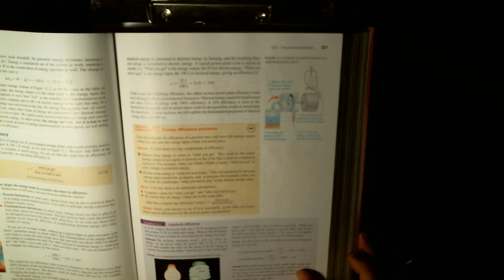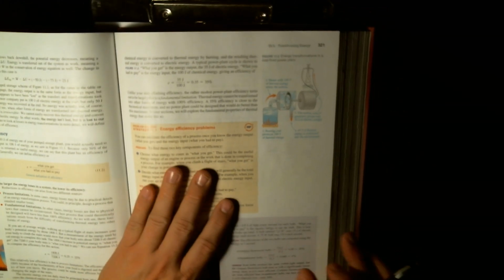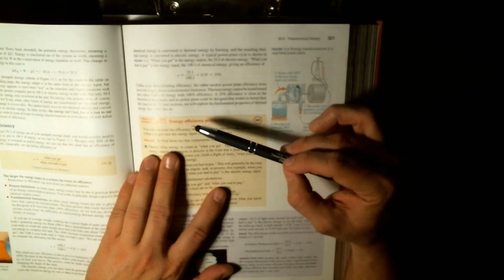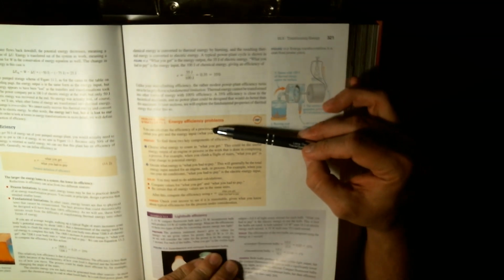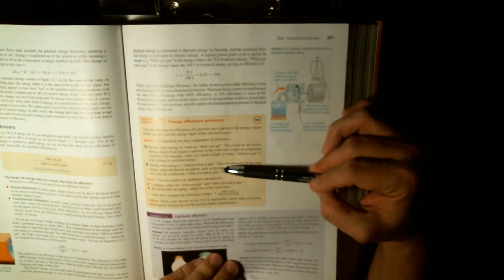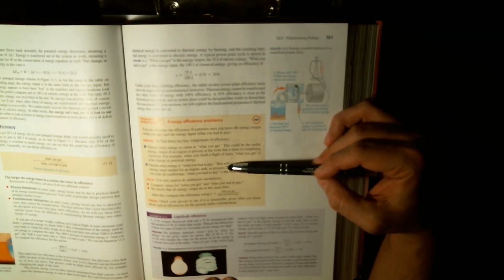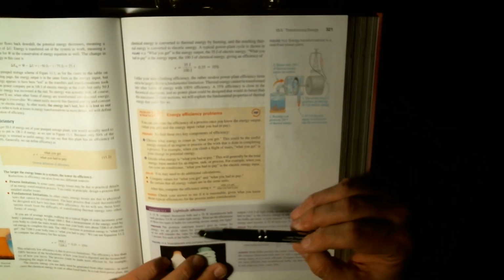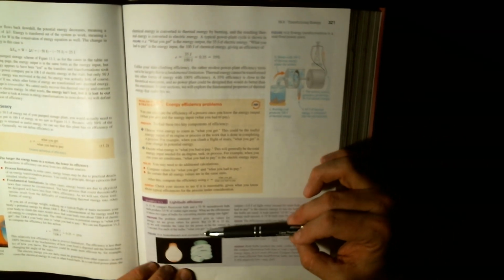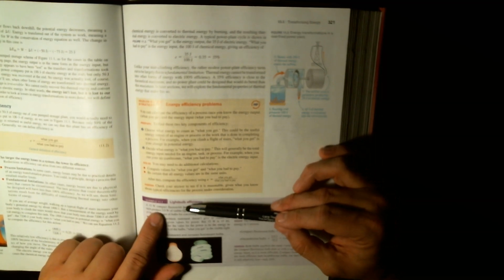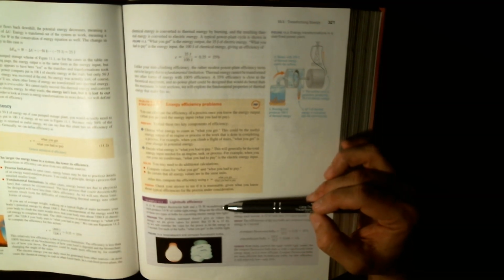I want to point something out to you on page 321. There's an energy efficiency problem strategy guide, and I'm going to let you look at this at home. When you get home, I want you to look at it. Also, look at the example at the bottom of page 321. It compares the light bulb efficiency of compact fluorescent and incandescent.